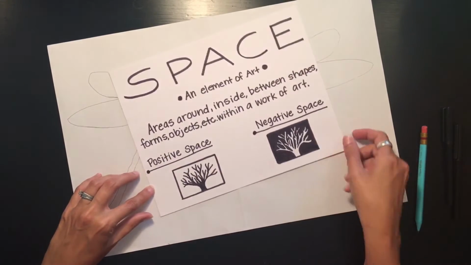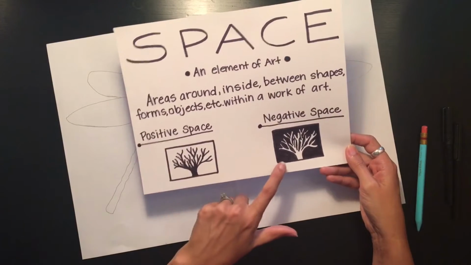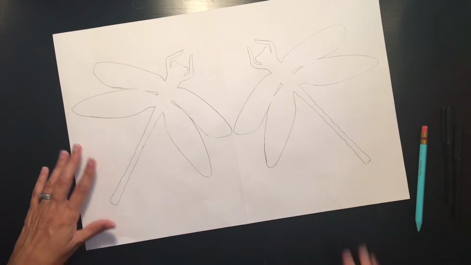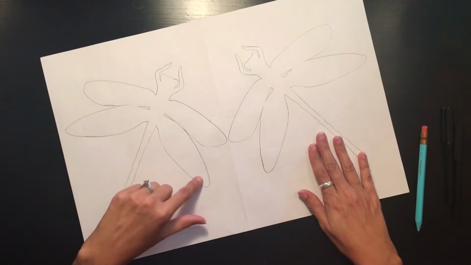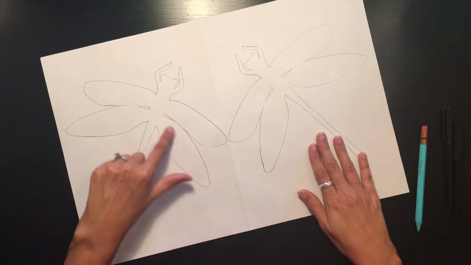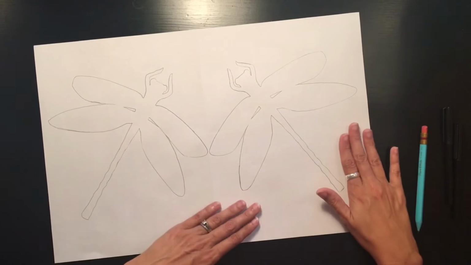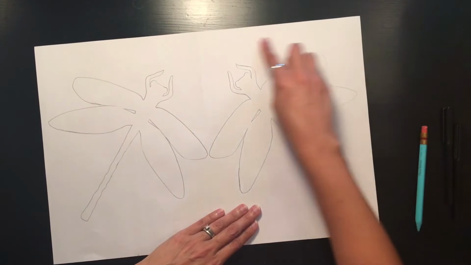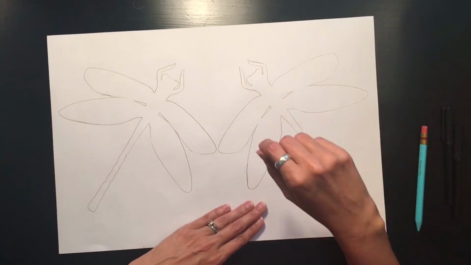And so here you can see the black is the tree, which is the positive space, and here the black is the negative space. And so what we're wanting to do today with our silhouette is on one side, the dragonfly will become the positive space and the Zentangle design will be inside the dragonfly. On the other side of the paper, we want the negative space to become the focus, and so we'll do the Zentangle design for the background, and we will have the dragonfly become solid black.